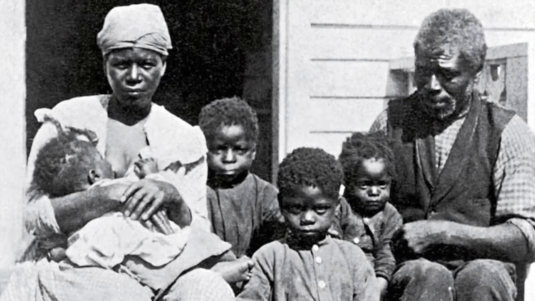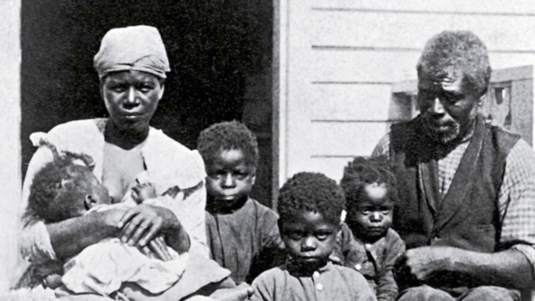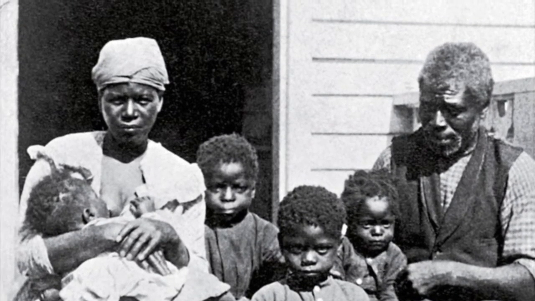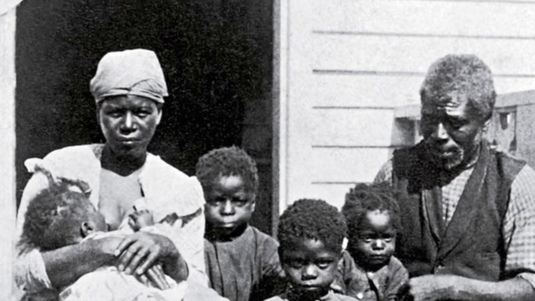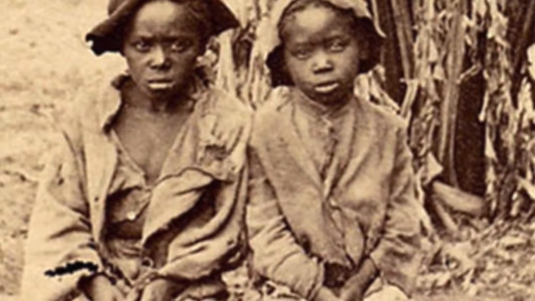They could not leave their plantation, and they had to do everything their owners told them to do. If they did not, they could be punished by whipping or be sold off and separated from their families.